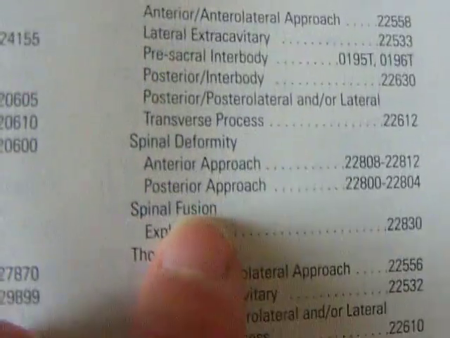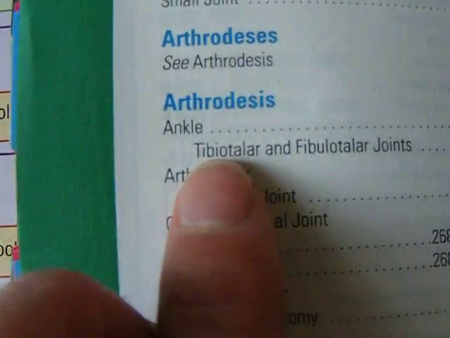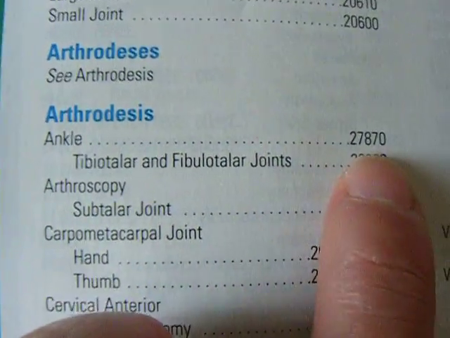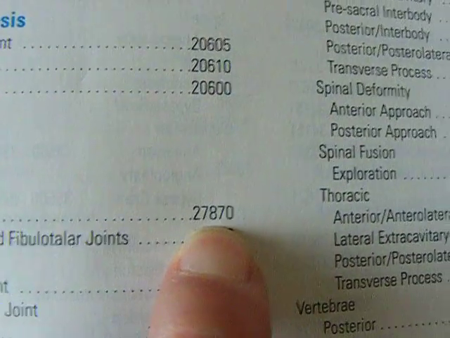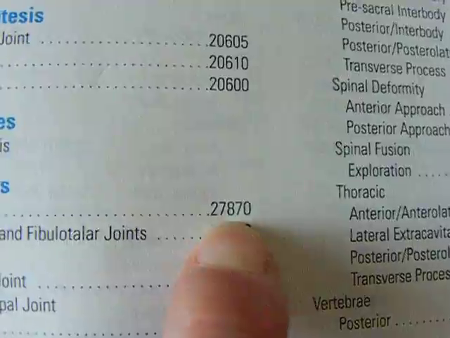Or we might look for spinal fusion. But we're looking for ankle. So we're going to go back to here. And we're looking for this code. Now, we happen to know that this code matches the one in our textbook, code 27870.